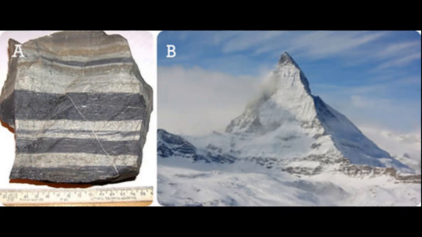So here on this picture, on the left, hornfels is a type of rock that's created by contact metamorphism. And in picture B, hornfels are so hard that it can create peaks like the Matterhorn in the Alps. So that entire mountain is made of hornfels, which is a metamorphic rock. This is metamorphic rock that came closely in contact with liquid rock, and that was the reason why it warmed up. So that is contact metamorphism.